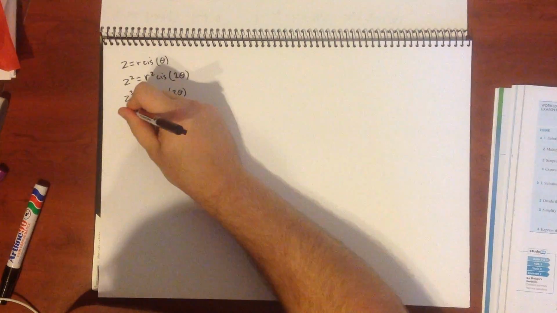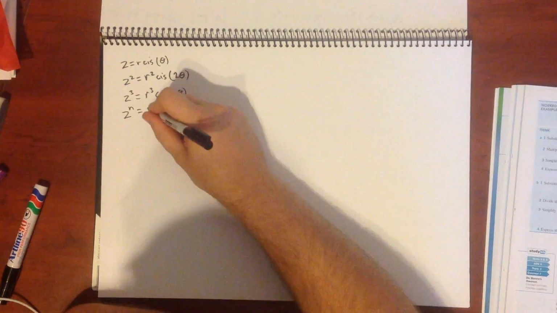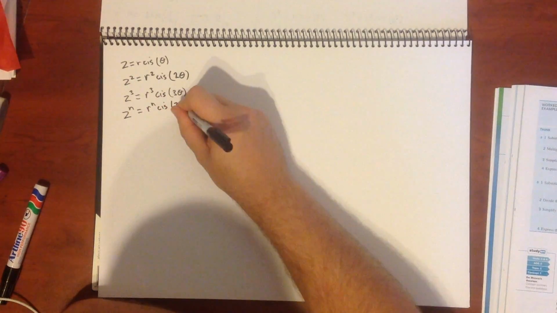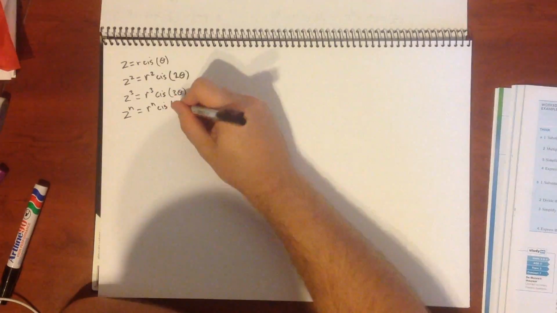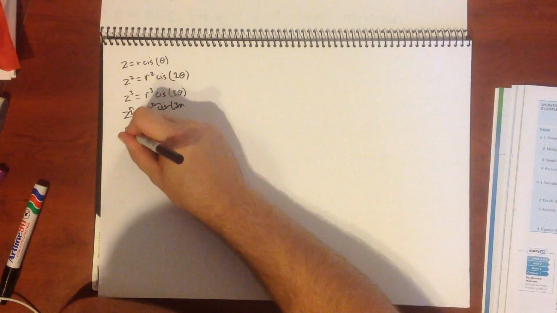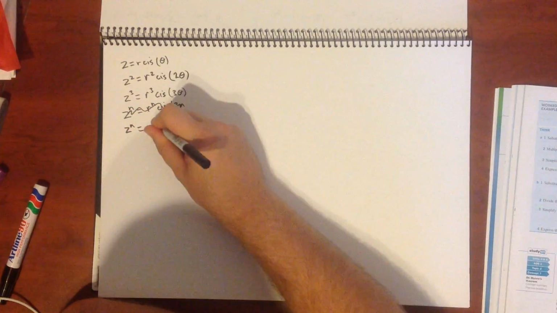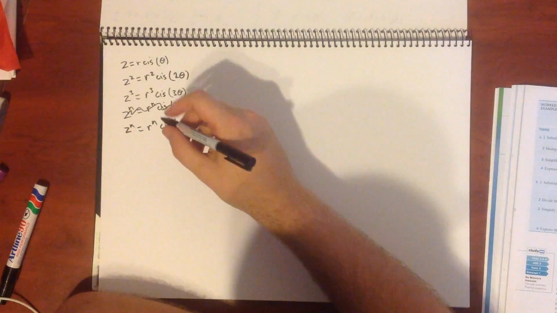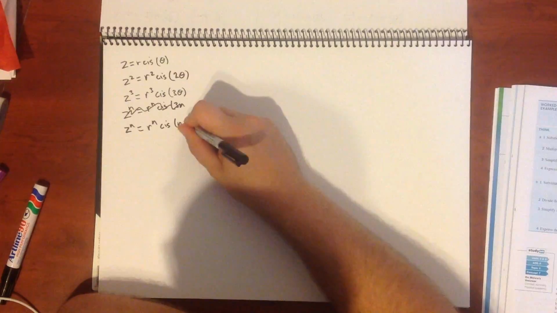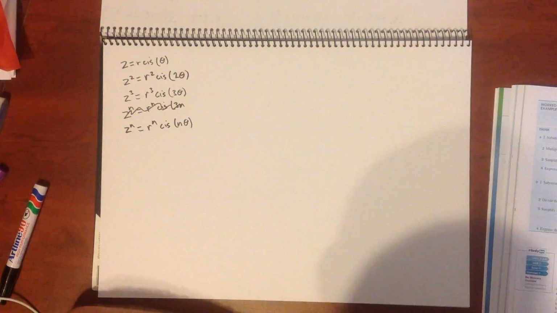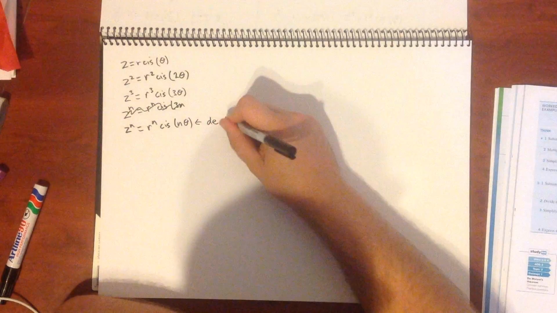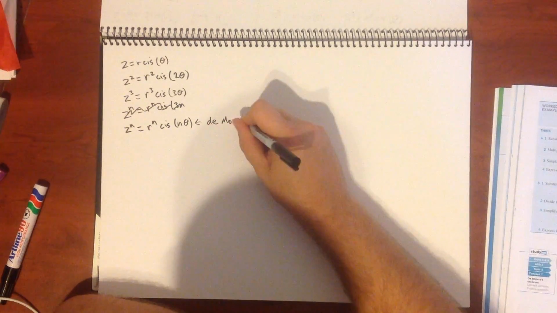We have a nice pattern, which is z to the n equals r to the n cis of n theta. That's a nice little rule, and that is called de Moivre's theorem.